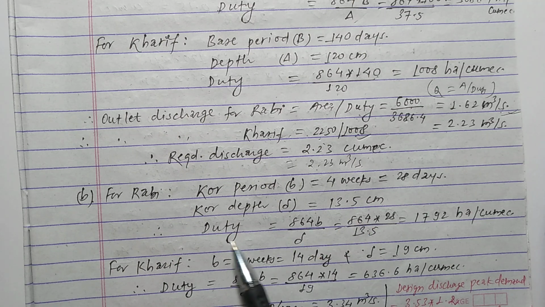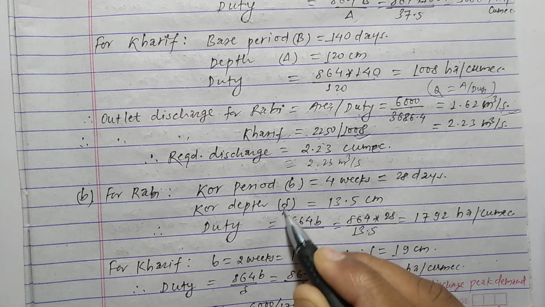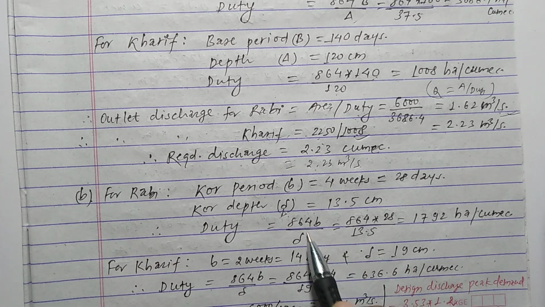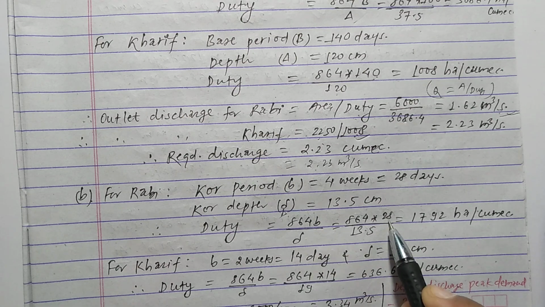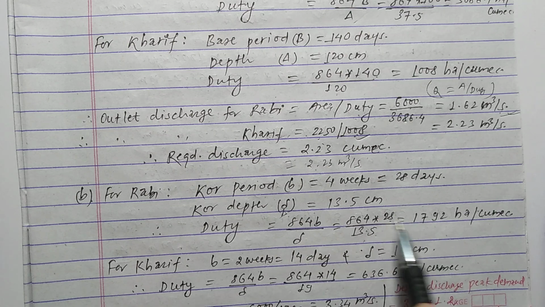And duty, we can calculate the duty equal to 8.64 B by delta. This is core depth, and this value B is 28 by delta is 13.5. So after calculating, this value becomes 1792 hectare per cumec.